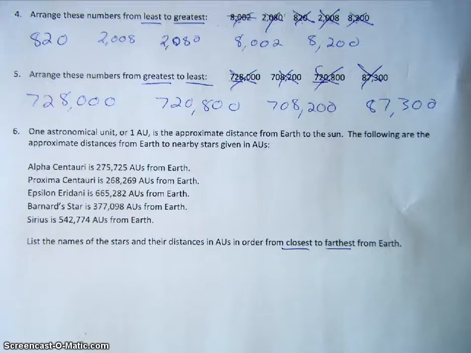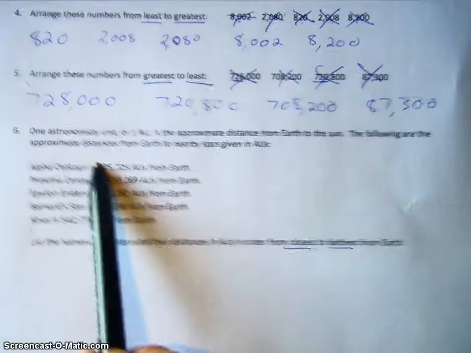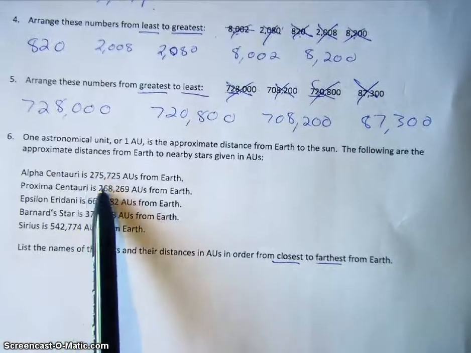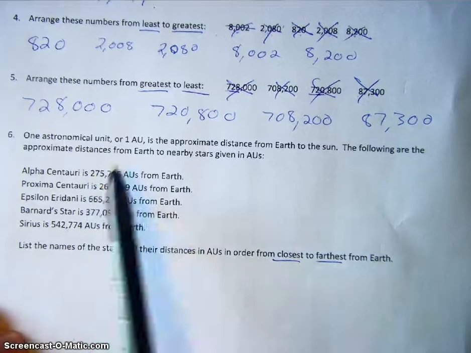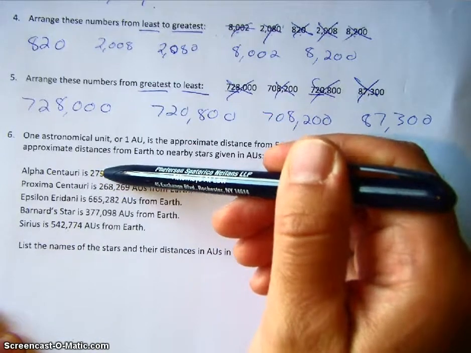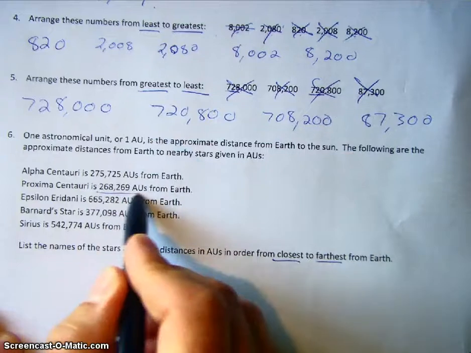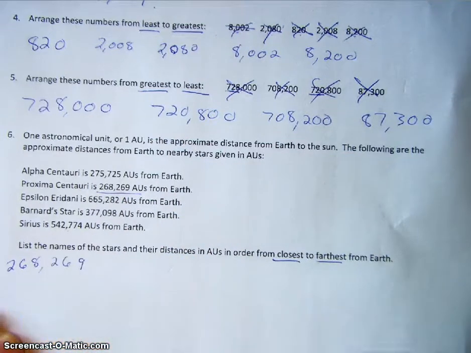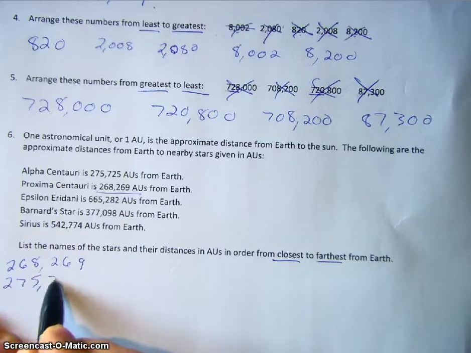Okay. So looking at our numbers here, we see that they all have 6 digits, so we're all going into the 100,000s place. But our first 2 here only have 200,000, so we're going to start off with these 2 numbers. Now, our first number here has 7 10,000s, whereas our second number here has 6 10,000s. So this is the number that we're going to actually write first, because that's the smallest. Then our 275,725.